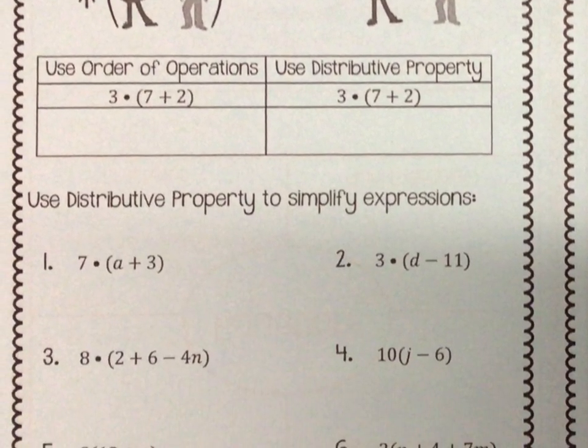And we can use that in mathematics. So use the order of operations. So we're going to do that here. We are going to go 7 plus 2, because that's in parentheses, is 9. And then we're going to go 3 times 9 equals 27. Okay, now it wants us to use the distributive property.